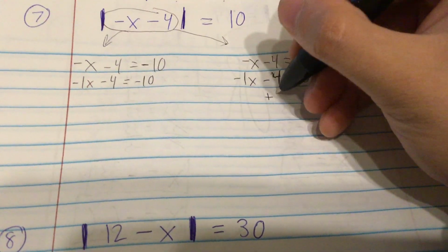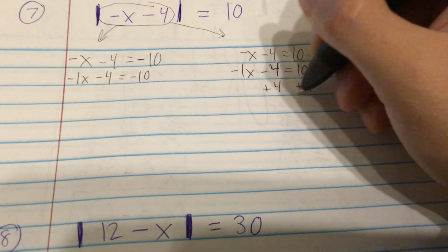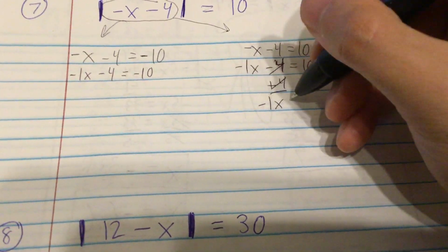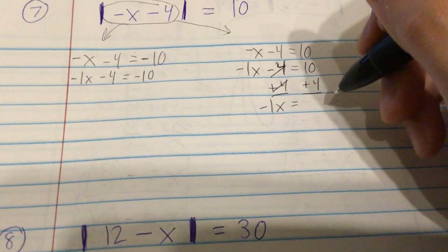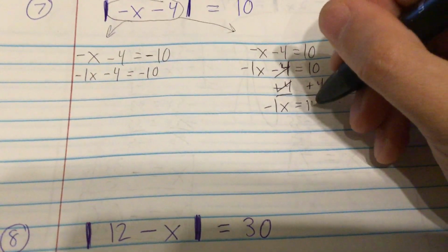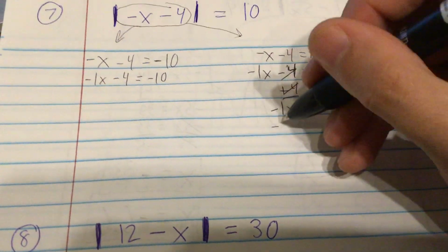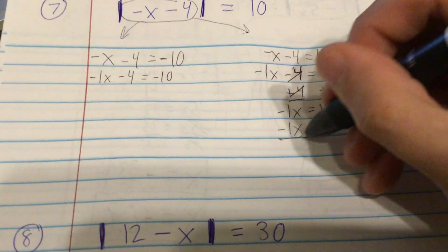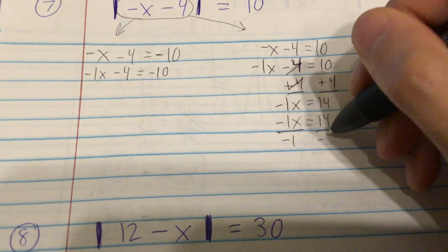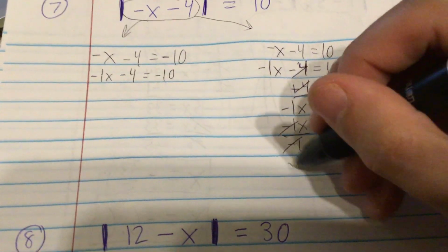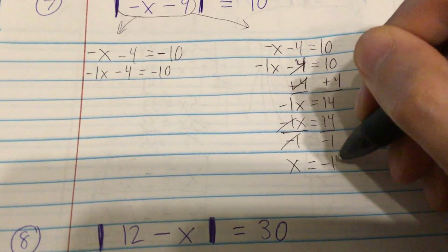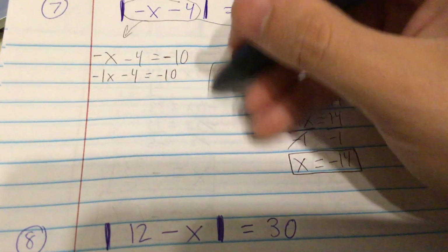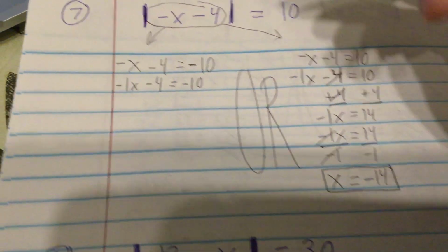I'm going to undo the outer layer by adding 4 on both sides. Therefore, I've got negative 1x. 10 plus 4 is 14. Negative 1x is equal to 14. If I divide both sides of the equation by negative 1, x is equal to negative 14. But that's not the only solution. I'm going to put a big old or in the middle.